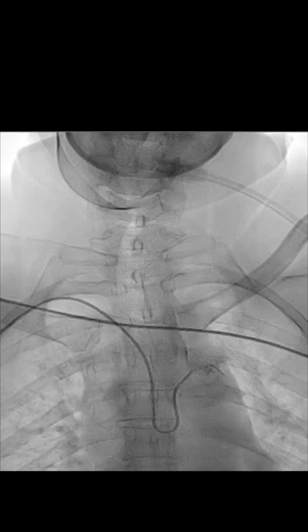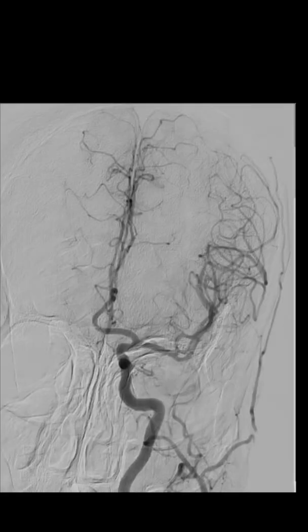Now, from the CT angio image which we already have, we can easily make out this is the subclavian artery coming through the brachiocephalic trunk into the arch of aorta, and it has taken a curve and gone into the subclavian, or probably into the left common carotid artery. We'll have to take a shot and see what is happening. So it is the left common carotid artery.